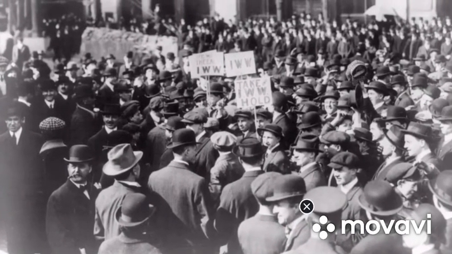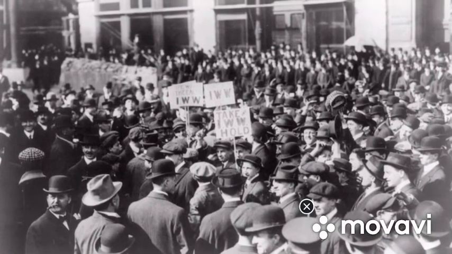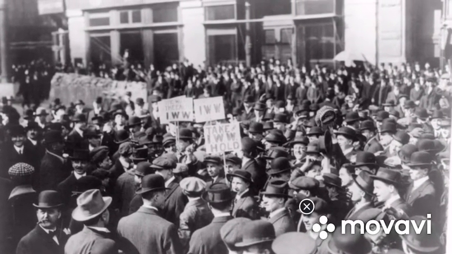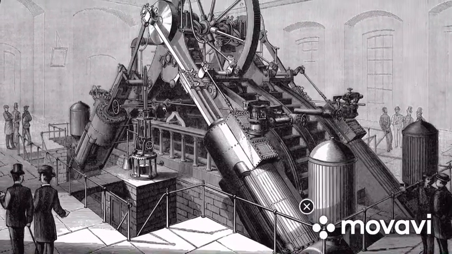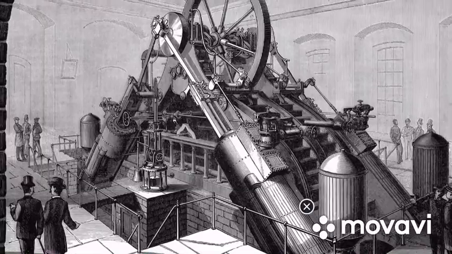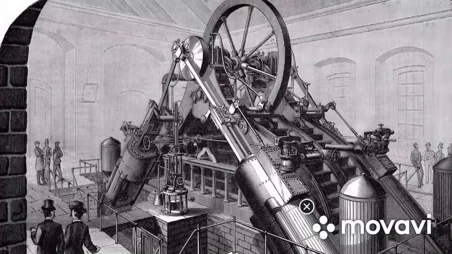Tragedies such as the Triangle Shirtwaist Factory fire unleashed protests by workers in search of better working conditions, and laws were created restricting the types and hours of work that children could do. This was to protect them and motivate them to study.